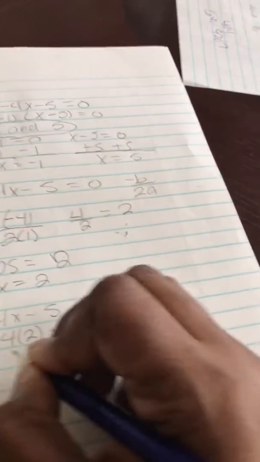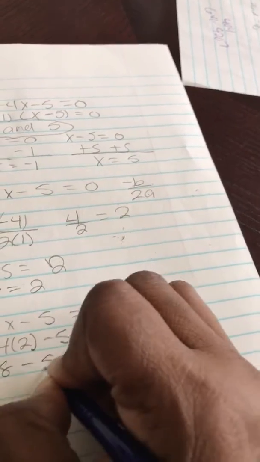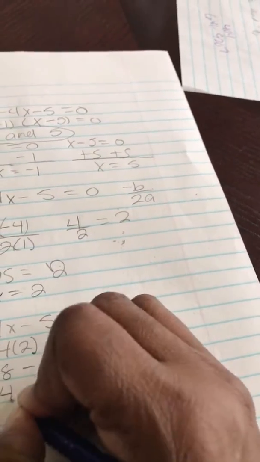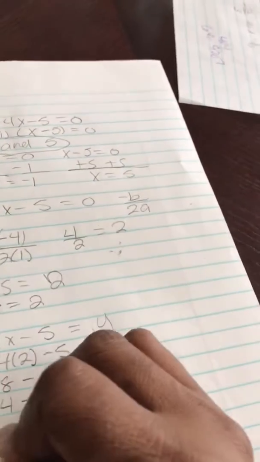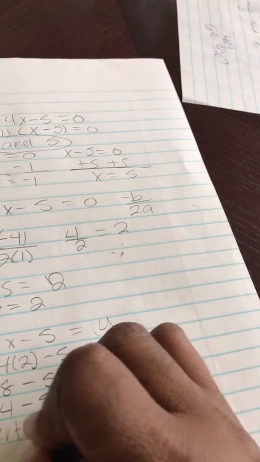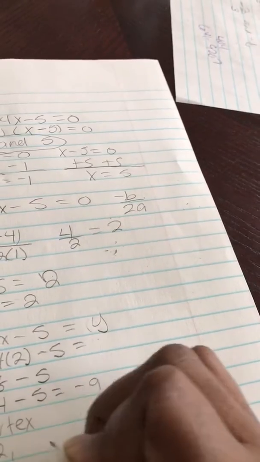All right, 4 minus 8 minus 5. Negative 4 minus 5 equals negative 9. Now, let's say our vertex would be 2, comma, negative 9.